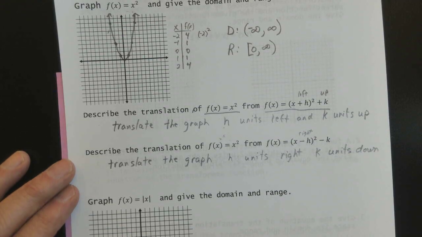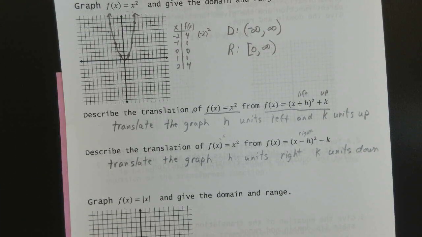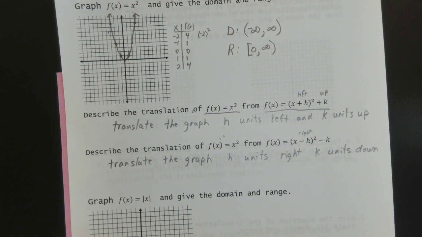Okay. Any questions so far? This is just kind of general information.